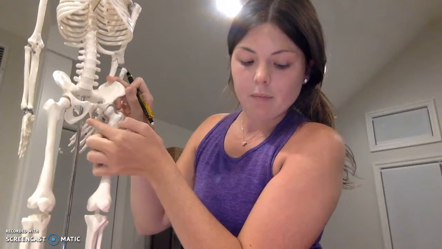So now I'm going to move on to the pelvic girdle, which is the hip bones. So this is the pelvic girdle, this area. Gosh, sorry you can't see. Closer to me. So this is the ilium, this is the pubis right here, and then this bottom part right here is the ischium.